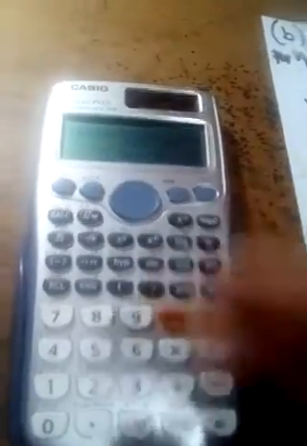Therefore, our volume is 1 times 0.28708 times 333.45 over 101.325. The volume is 0.9448 cubic meter.